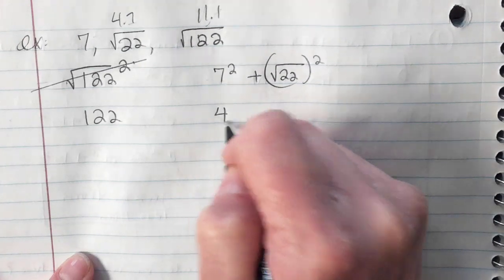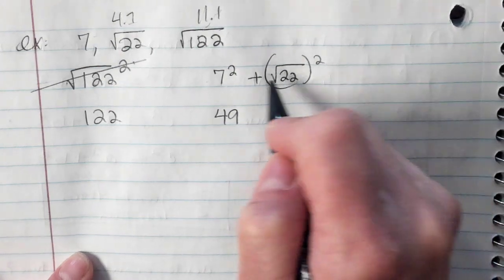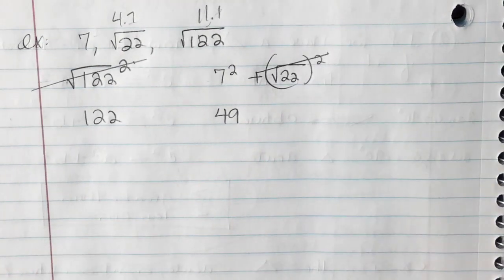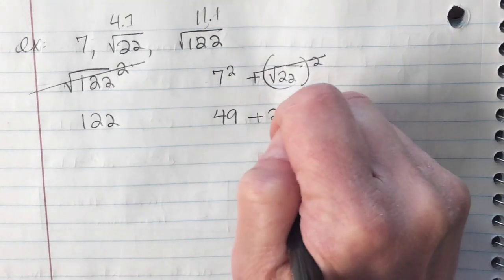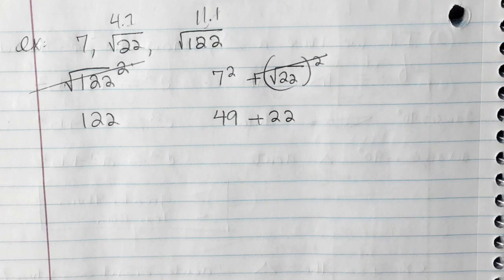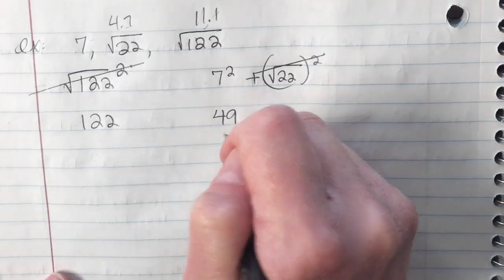7 squared, that's 49. The square root of 22 squared, the root and the square, it's like add and subtract. You've undone it. Drops out at 22. 49 plus 22 is 71.